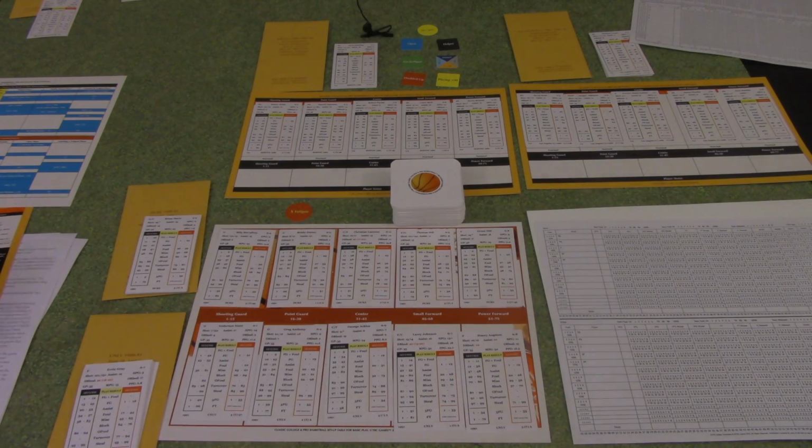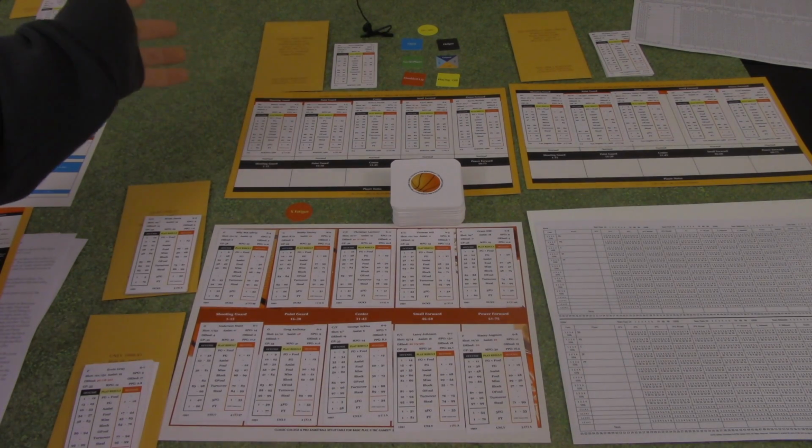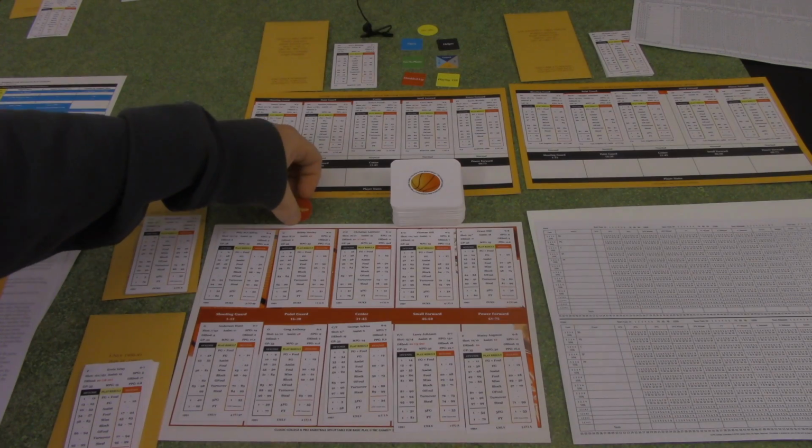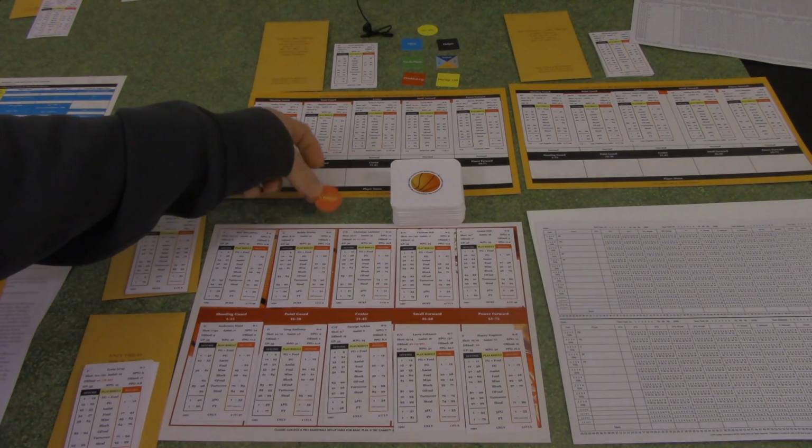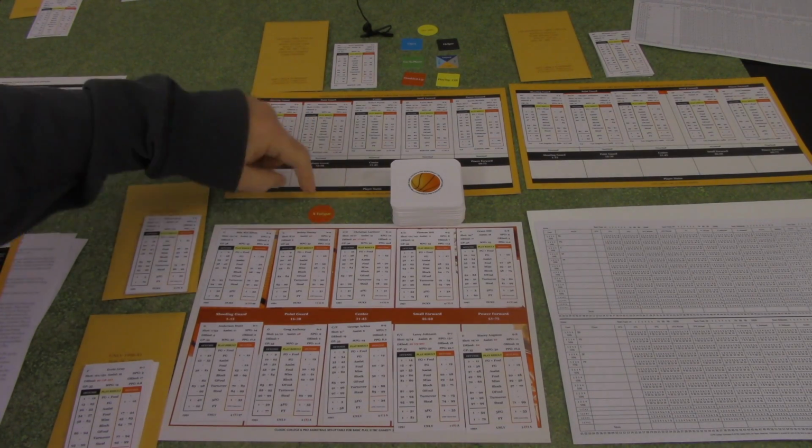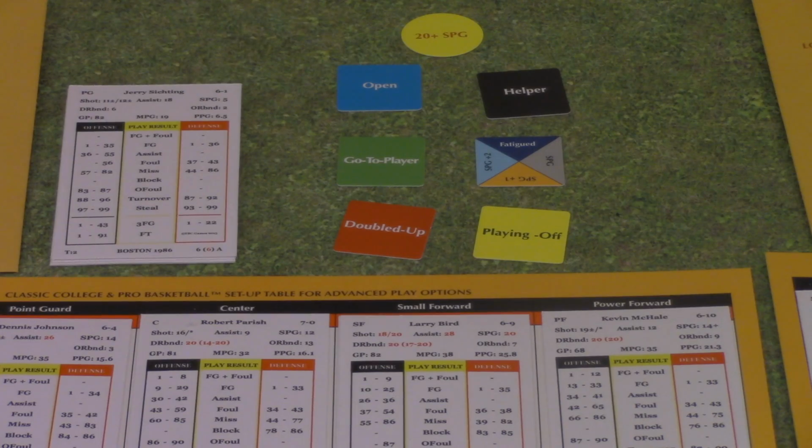And then there's a handful of tokens that you'll use if you're incorporating the advanced rules in your game. I'll show you the fatigue token, and then you'll see some of the other tokens that come with the game, and these all go along with the advanced rules that you can add into your game.